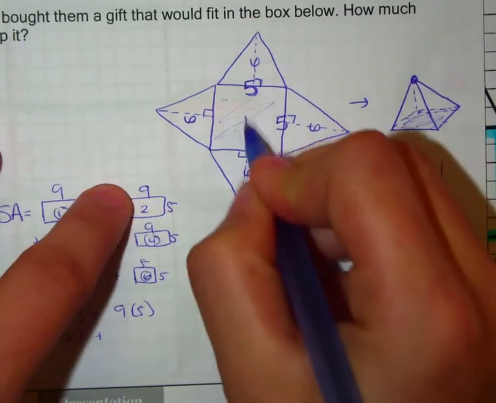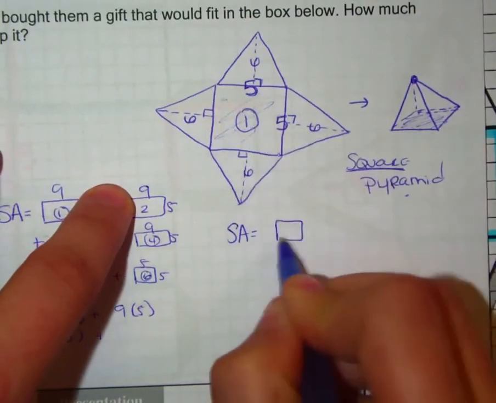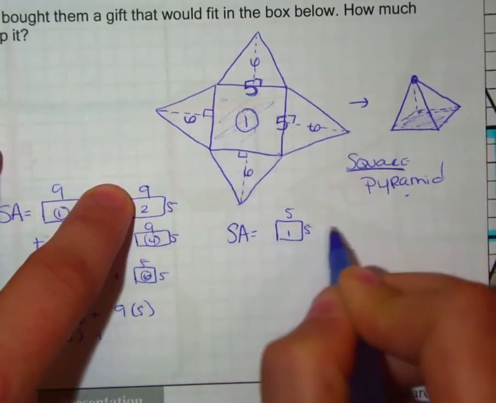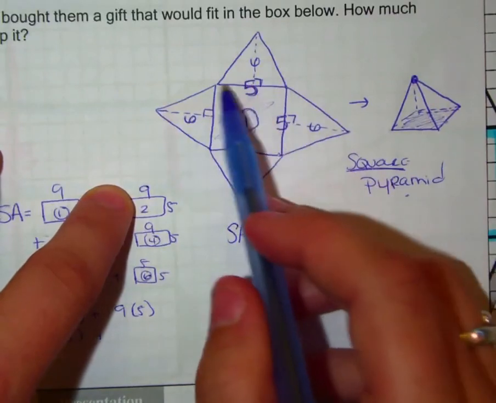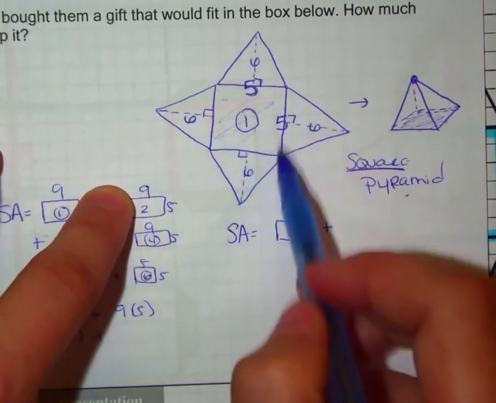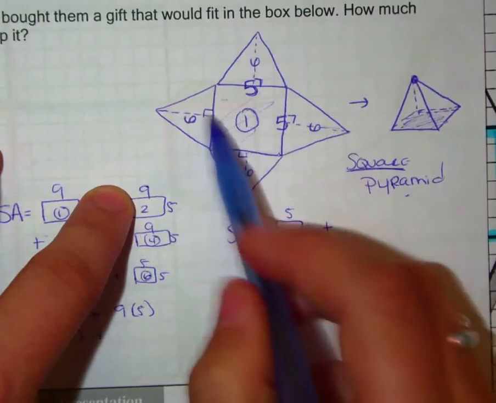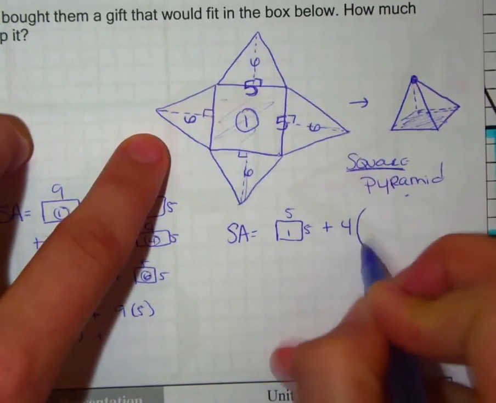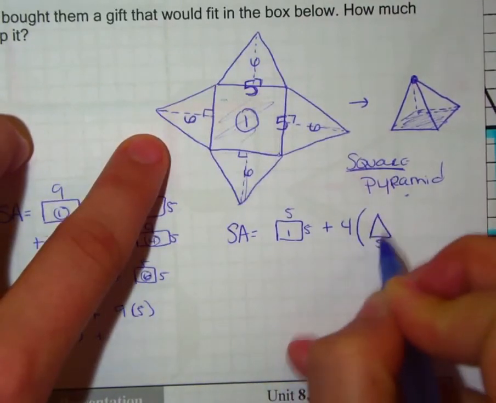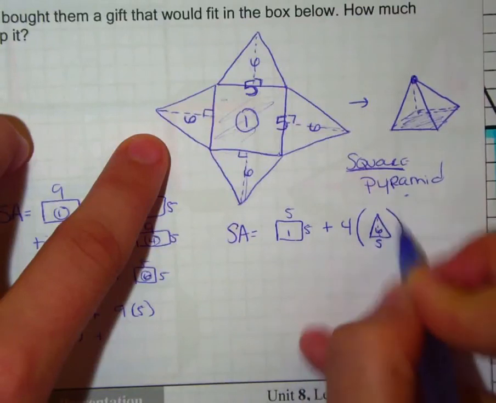So for this one, we're going to find the area of the square, which is 5 by 5. Then we're going to find the area of these triangles. Notice that they're all congruent. 5 by 6, 5 by 6, 5 by 6, 5 by 6. So there are 4 of them. And again, it's 5 by 6.